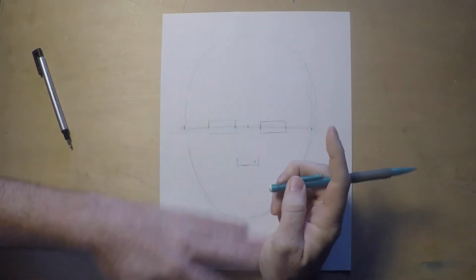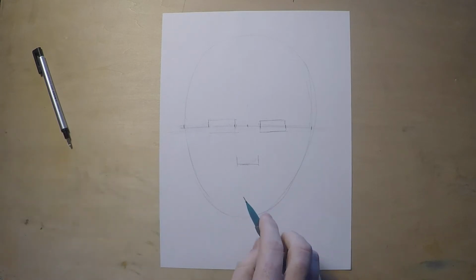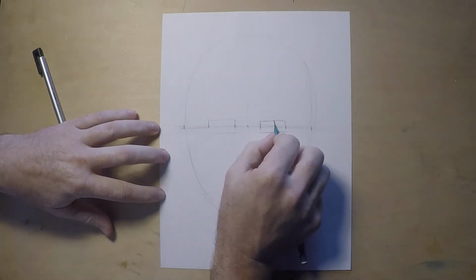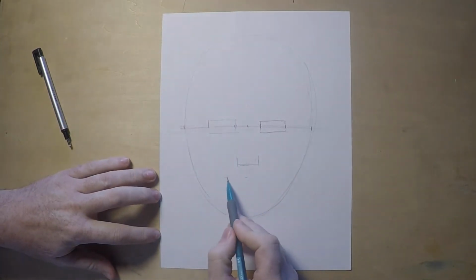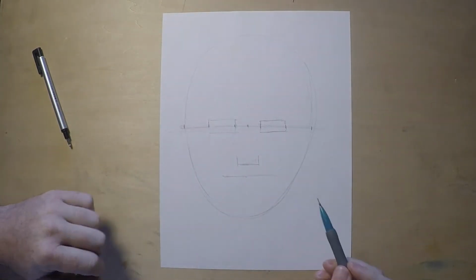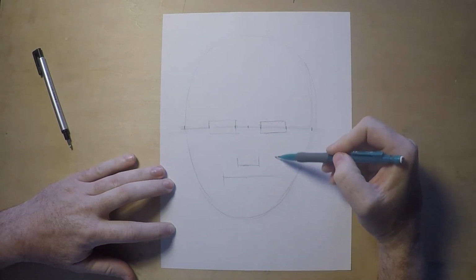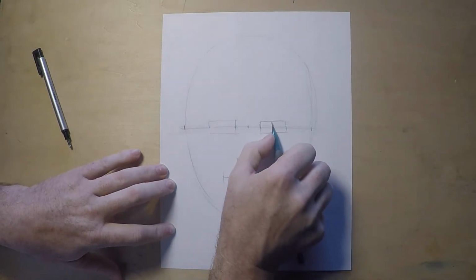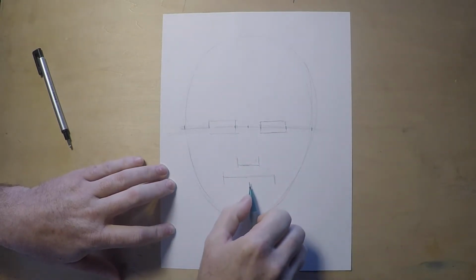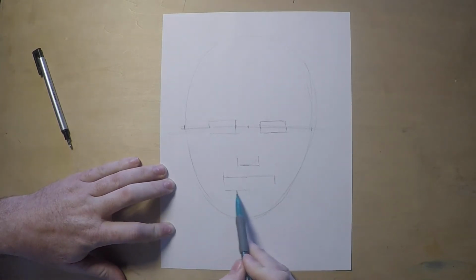Okay. Next thing I want to do is figure out the placement of the mouth. So I'm going to take the height of the eye and put that directly underneath the nose. That is going to be the top of the top lip. Center of the eye straight down. Center of the eye straight down. That's going to be the corners of the mouth. The width or the height of the eye, again, underneath that line. So that's about where the mouth is.